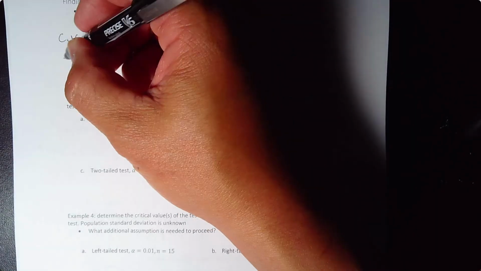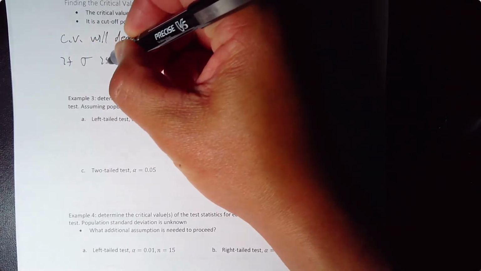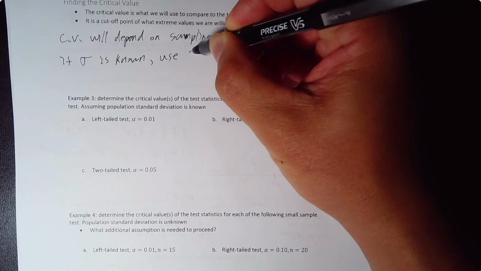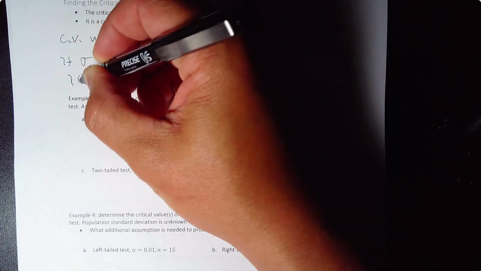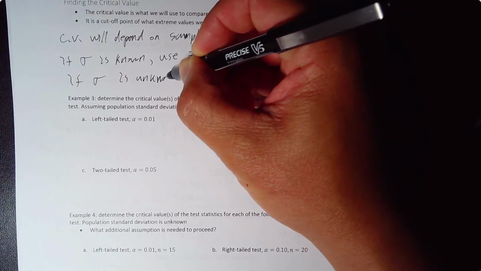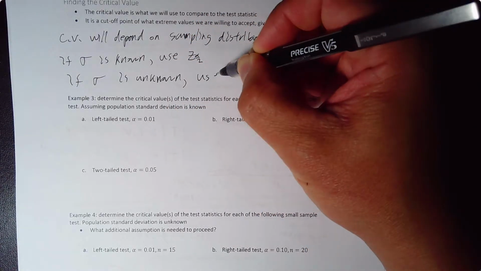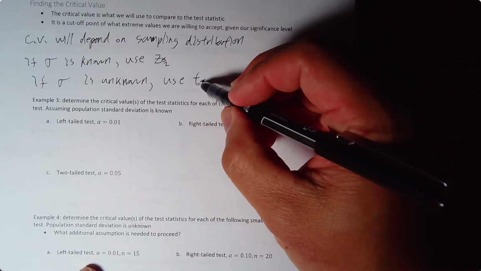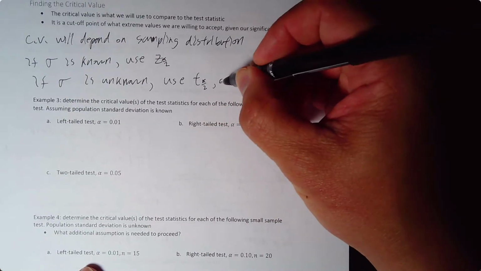All that means is if sigma is known, then we use a z critical value. If sigma is unknown, then we use the t distribution as an approximation to normal, and we need to include the degrees of freedom as well.